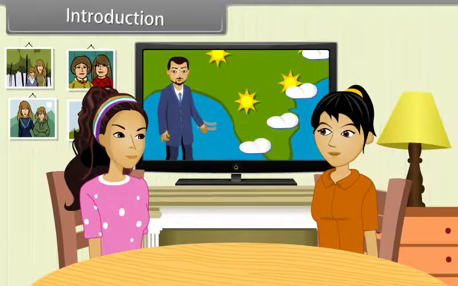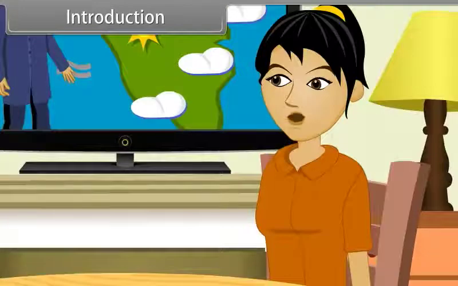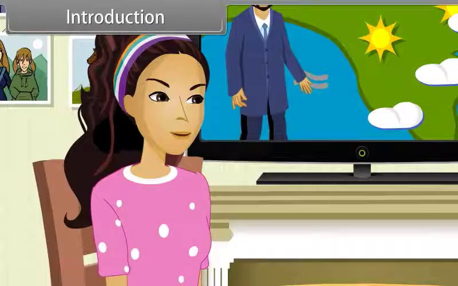Introduction. Do you know what they're showing? Yes, I know they are doing weather forecasting. How do they forecast weather? They use statistics. It is the science of collection, analysis and presentation of data.